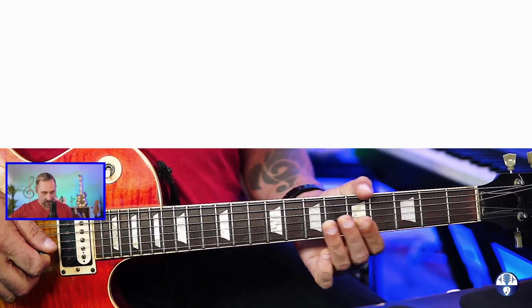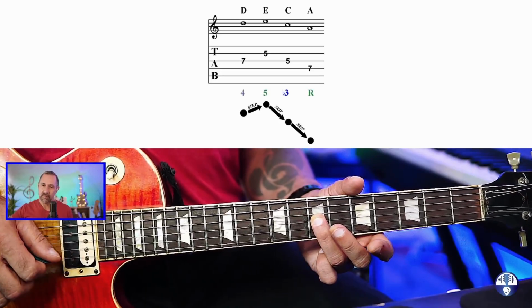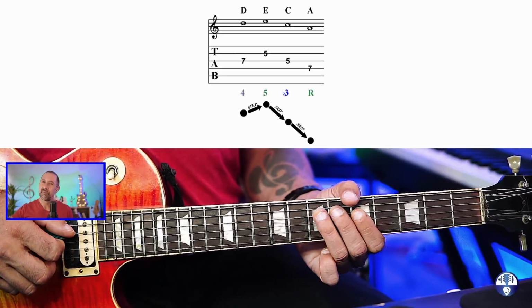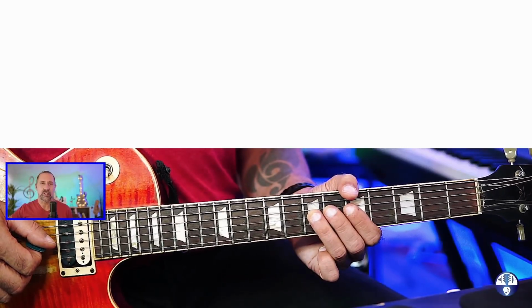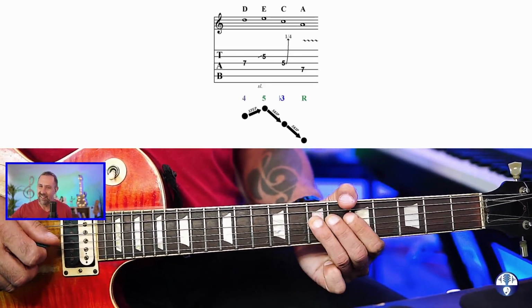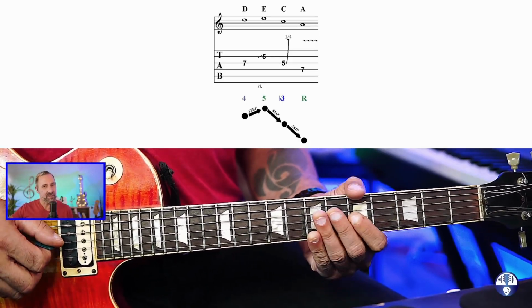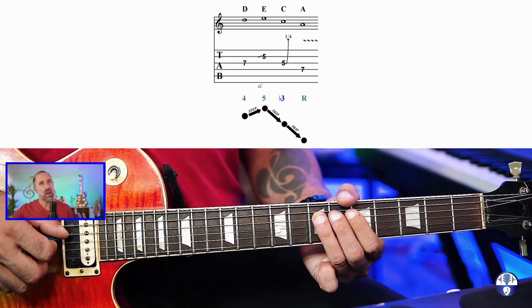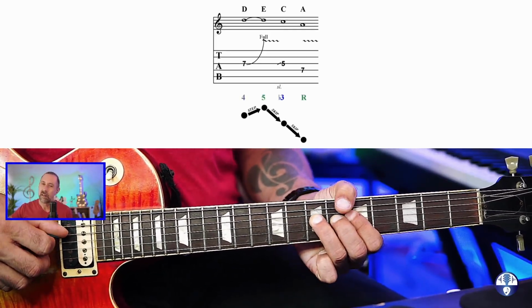Now, I could play the phrase with a very straight interpretation like this, but a much more expressive interpretation might be something like this, where I'm adding a grace note, a slight bend, and a vibrato. Or I might do something like this.